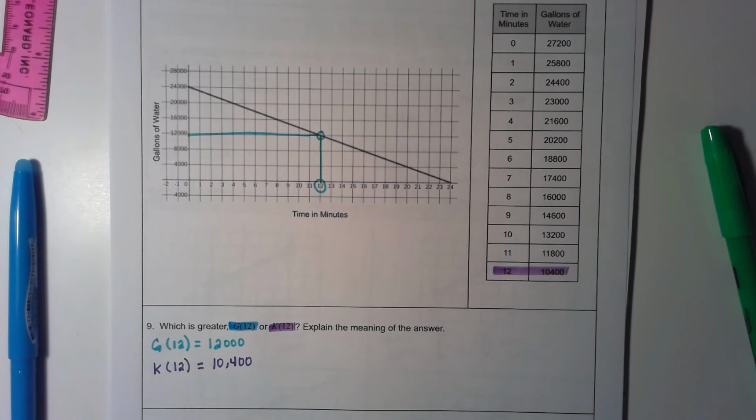Well, I'm noticing that the 12 is the same, so the time is the same, but I'm noticing Gustavo's gallons of water is more.